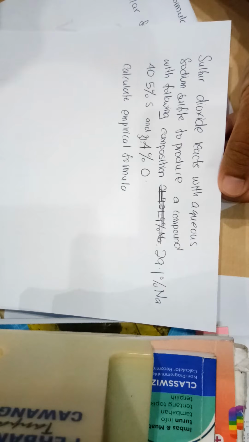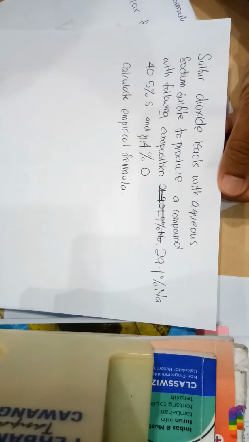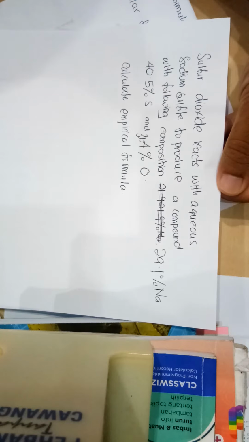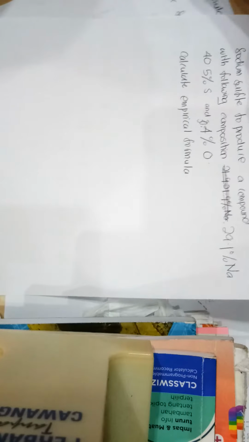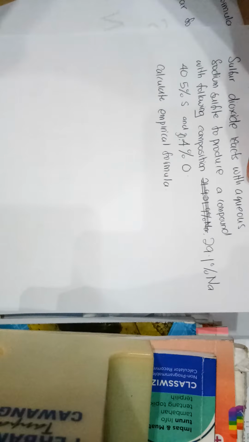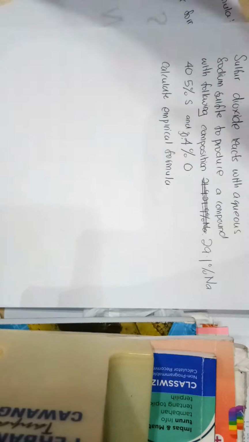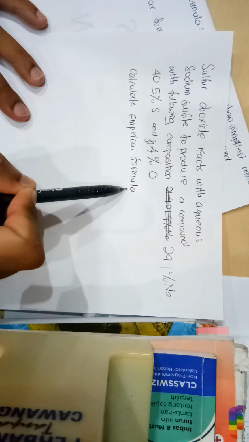If you add all the percentages, the total will be 100% total composition. From this information you can find your empirical formula. That's why they ask to calculate the empirical formula.